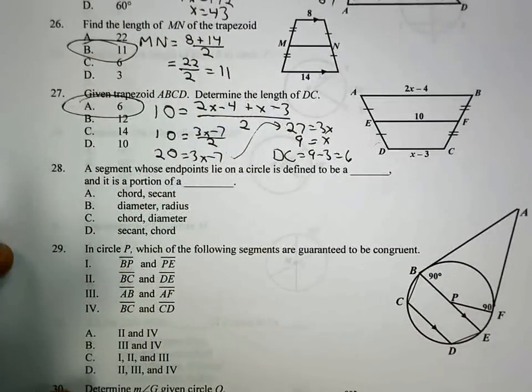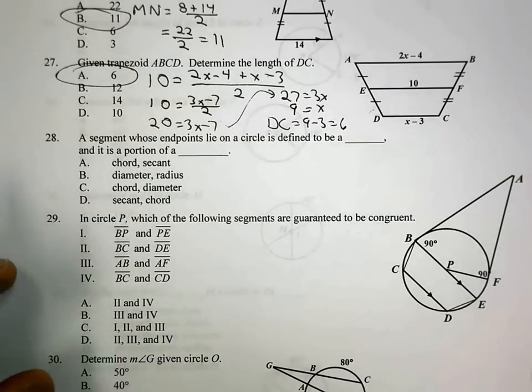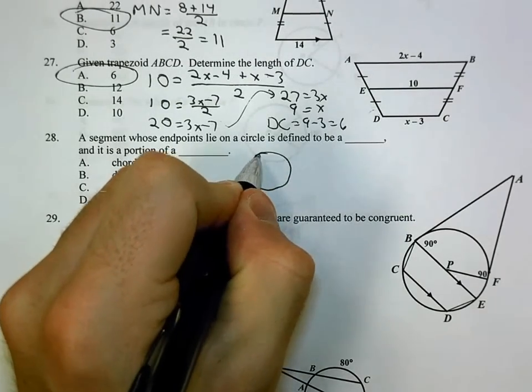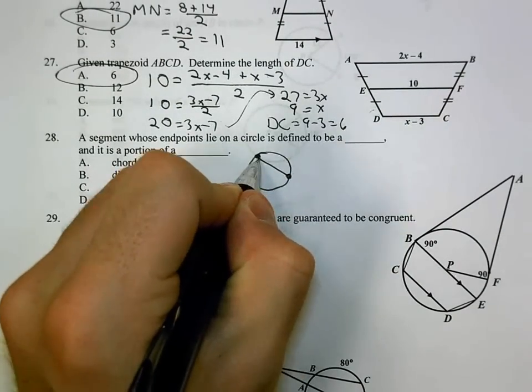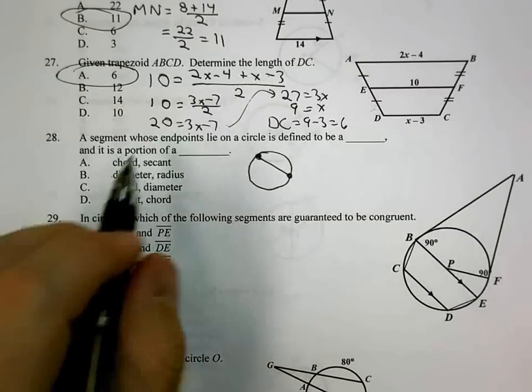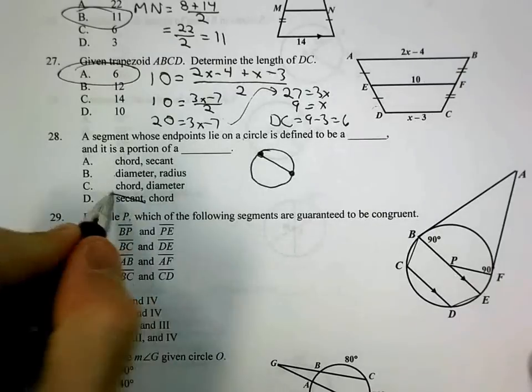For 28, a segment whose endpoints lie on a circle is defined to be a blank, and it is a portion of a blank. So let's draw it here. If I have endpoints on a circle, what type of line is that? Chord, diameter, chord, or secant? Now, endpoints on the circle means it's inside the circle. It's not going to be a secant.